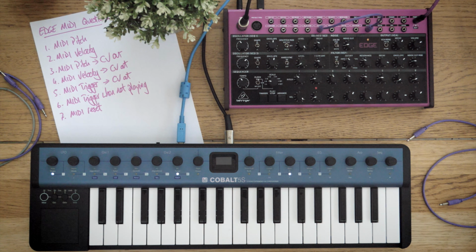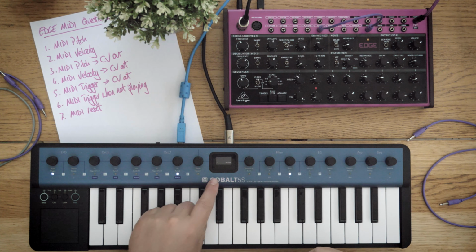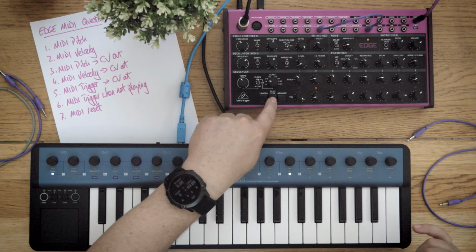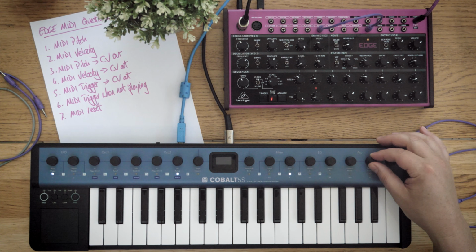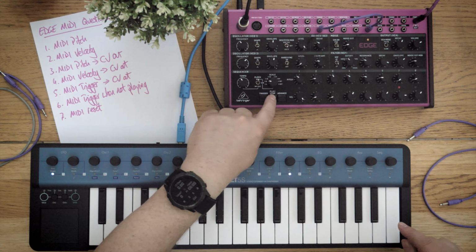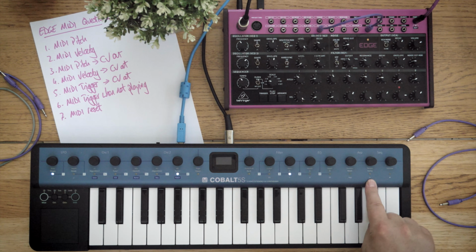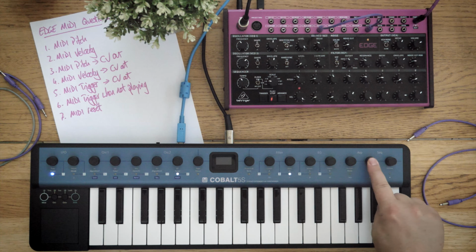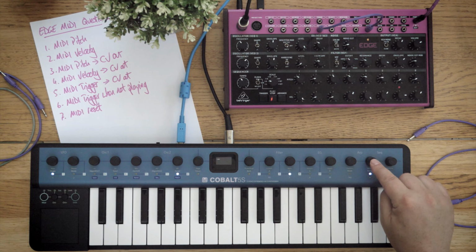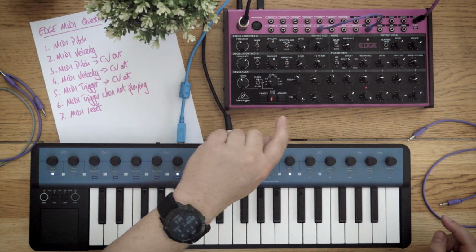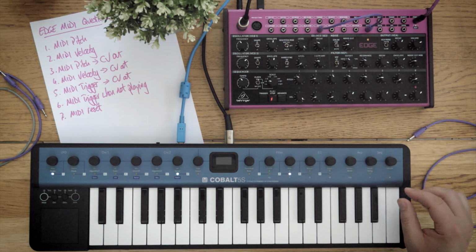What's interesting there is the Cobalt 5S isn't actually playing anything, but we're receiving the clock from this. So press play on the Edge. And I don't know if you can see this on the camera, but that play light isn't lit. Now it is. Strange, but very, very useful.